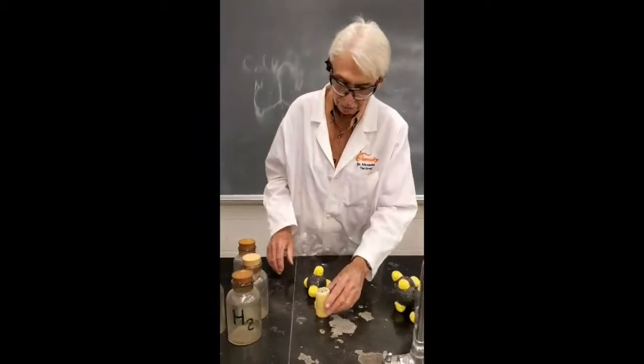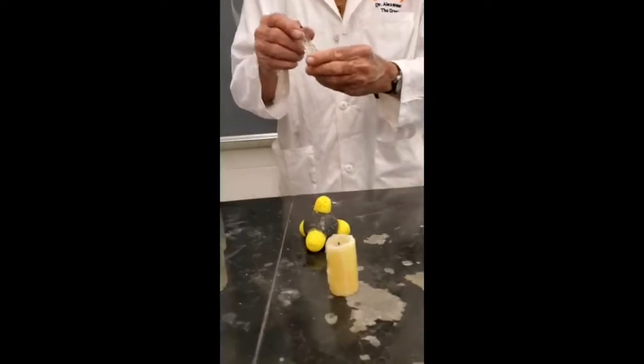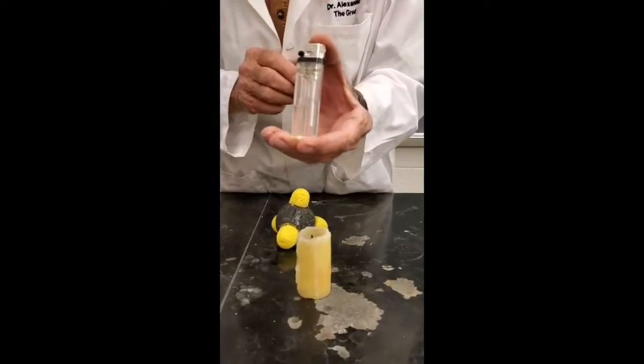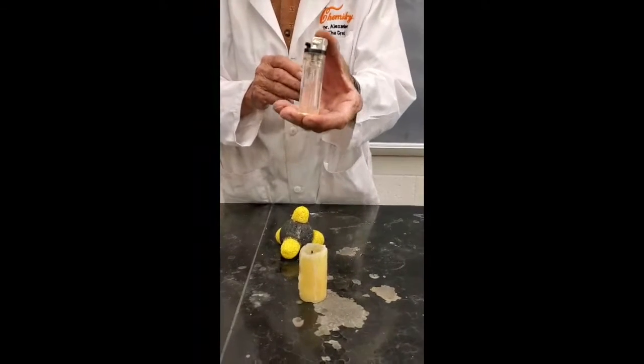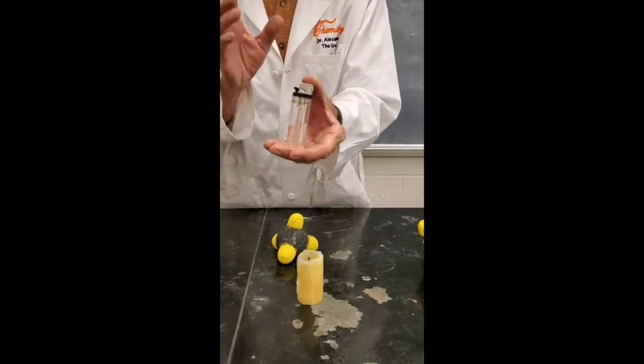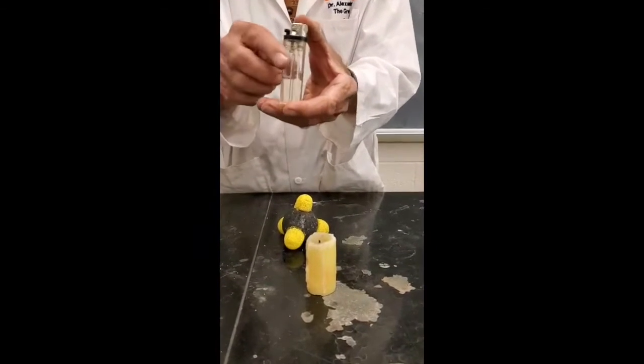Okay, now what I'm going to do is demonstrate something everybody's familiar with. By the way, this is a lighter here. Can you see there's a liquid in there? And that liquid is actually butane. Butane is really a gas at normal pressure, but if you increase the pressure, you can liquefy it. So that's butane gas under pressure.